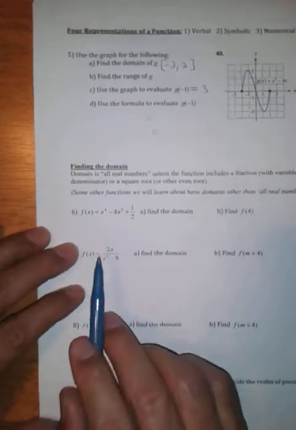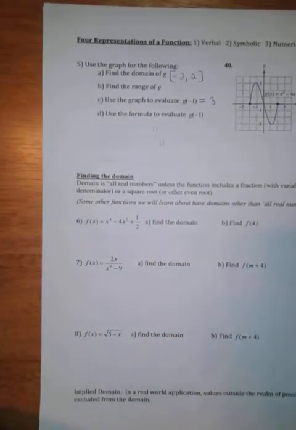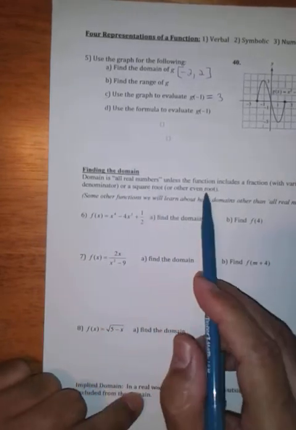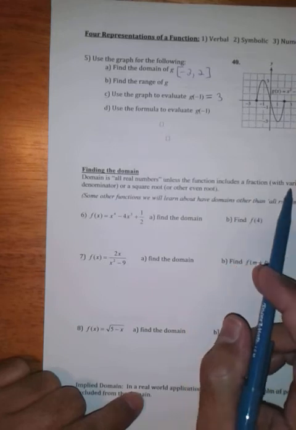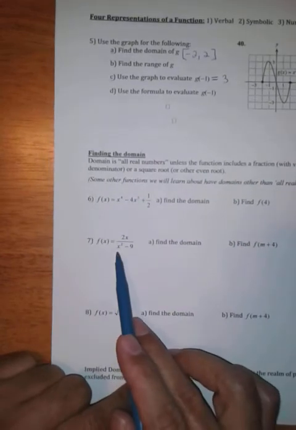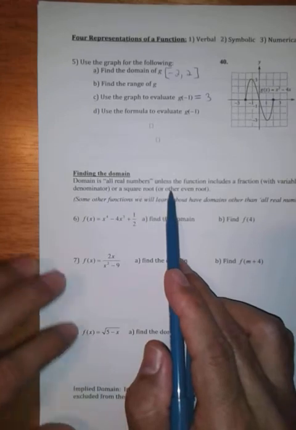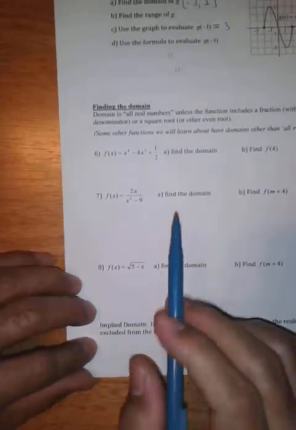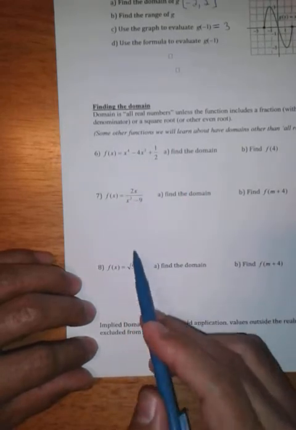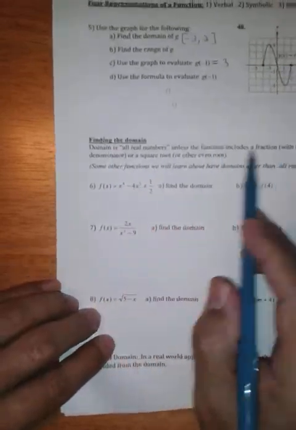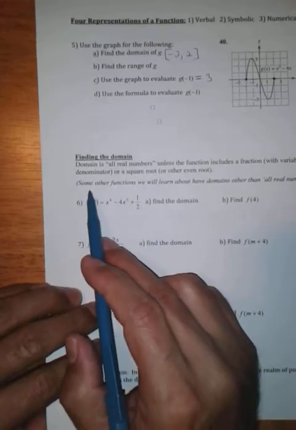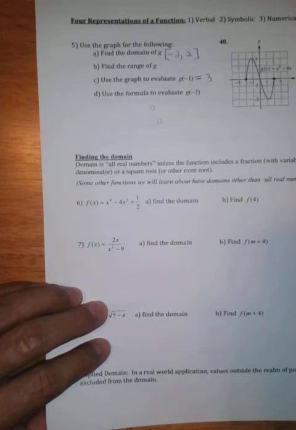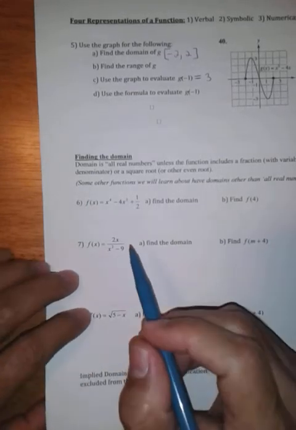All right. Let's take a look at finding the domain when it's something symbolic. And so, in general, the domain is all real numbers unless the function includes a fraction with variables in the denominator, like this one, or a square root or other even root, like this one. Even root would be like a fourth root or sixth root. All right. So these two then are going to give us some issues. Notice this tells us that in general, and we'll see later on that there's some other functions that we'll learn about, but they're kind of special, and I think we don't get to see them until chapter 5, where you see those functions.